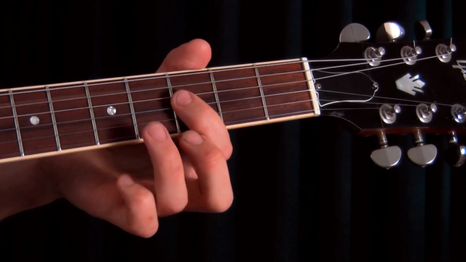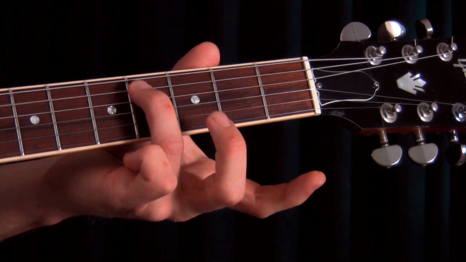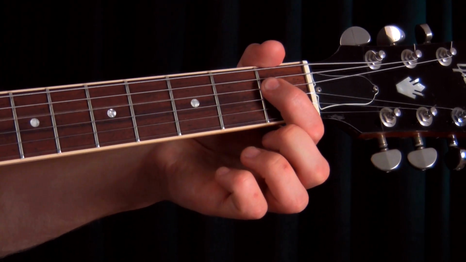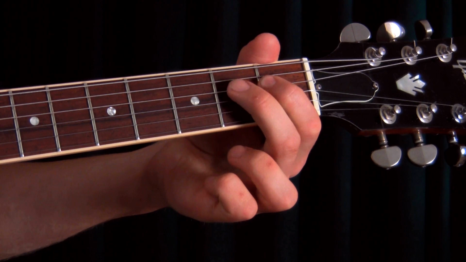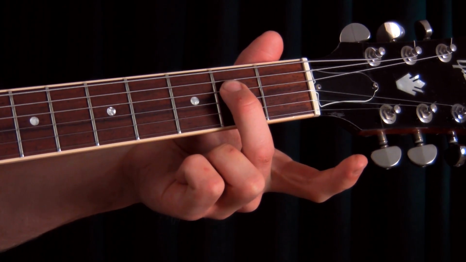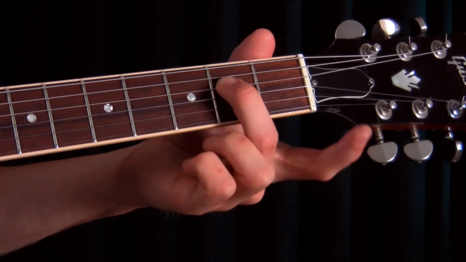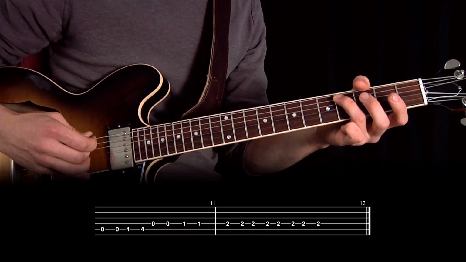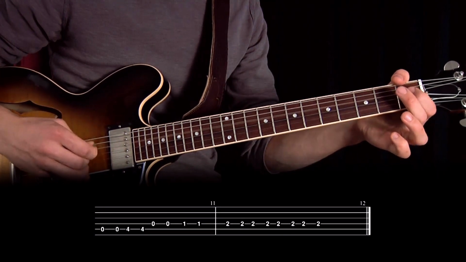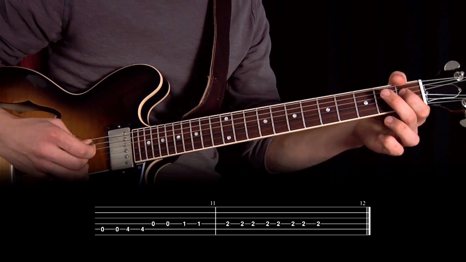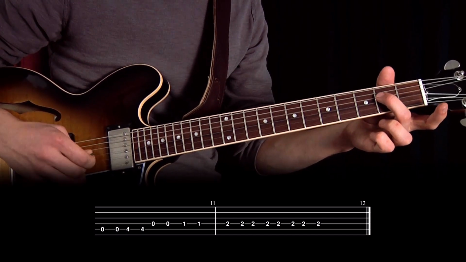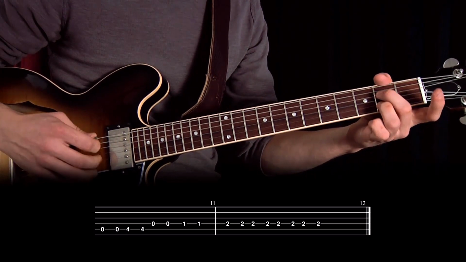So now we have open A string, 4th fret with your 3rd finger, open D string, 1st fret of the D string, and then we land on the 2nd fret of the D string here with our 2nd finger. So down, up, change string, down, up, and then you have a whole bar on this one note, 1 and 2 and 3 and 4, and then it repeats.